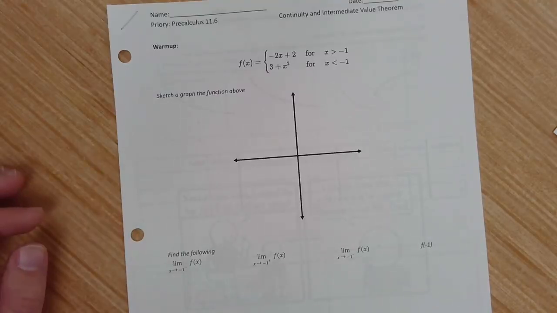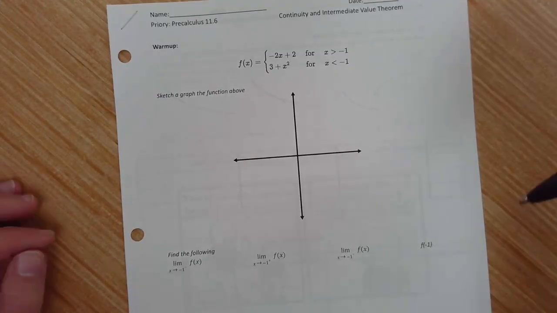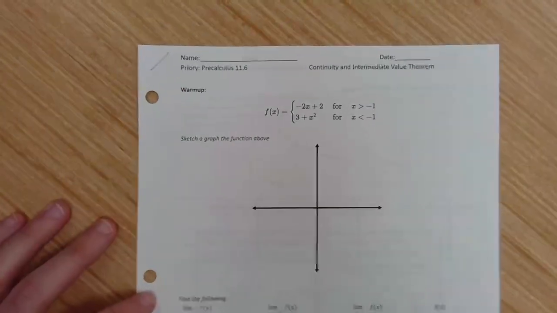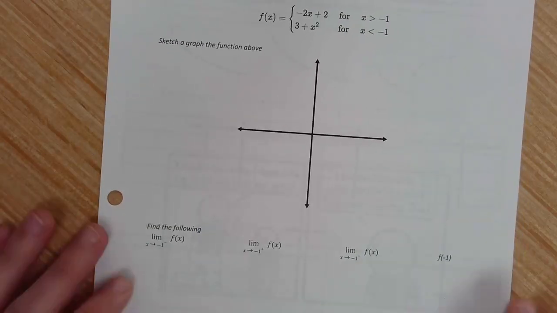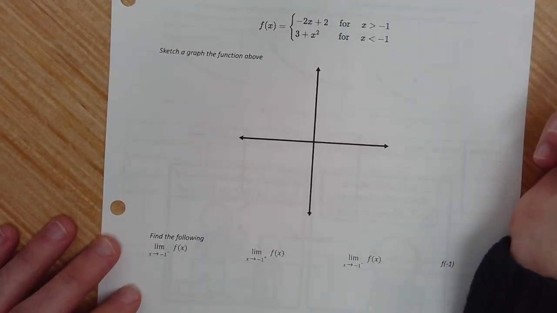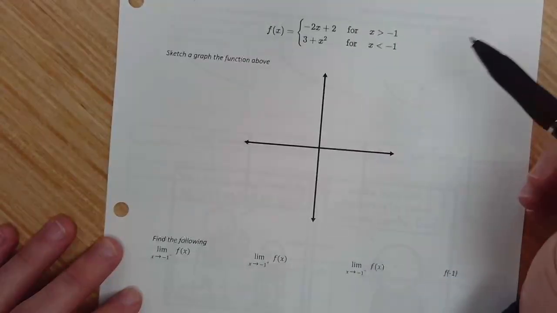All right. Hello. This is a catch-up lesson for you if you missed 11.6 because of freshman retreat or anything else. Okay. So our warm-up here was a piecewise function.